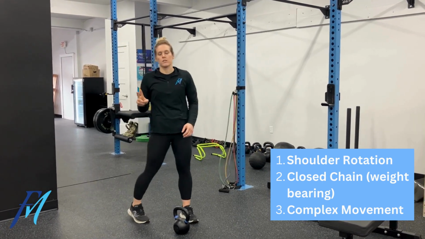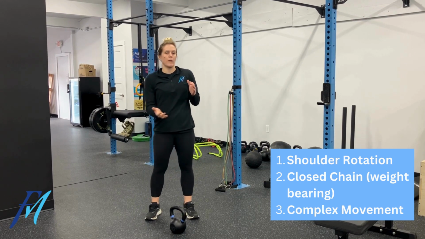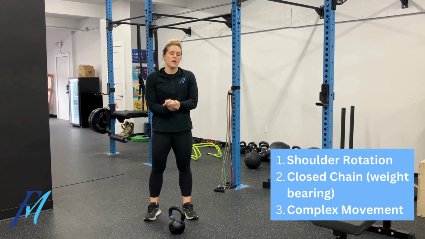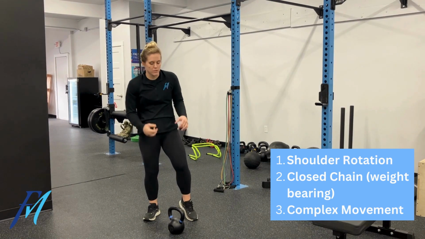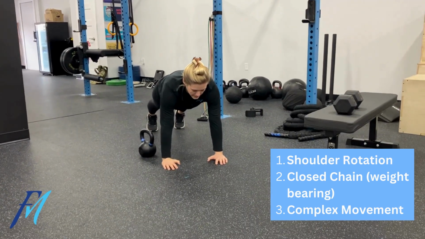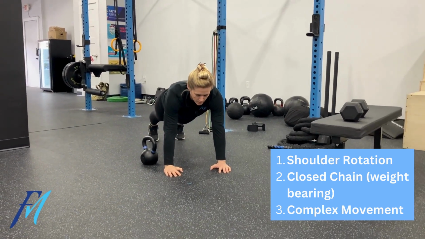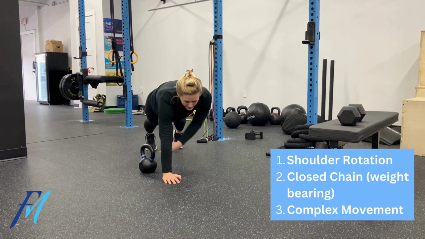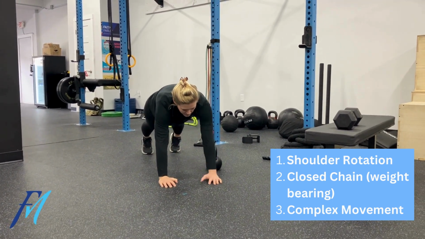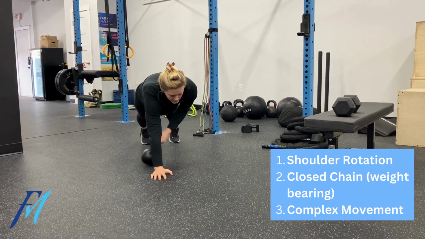The second type of exercise is going to be closed chain exercises, or what we call weight bearing exercises. And a good example of that is just a standard simple plank. Trying to get some weight through the shoulders to work on stability of that joint. And then a more advanced version of that is going to be a plank dumbbell or kettlebell drag. So we're working on single arm stability here.